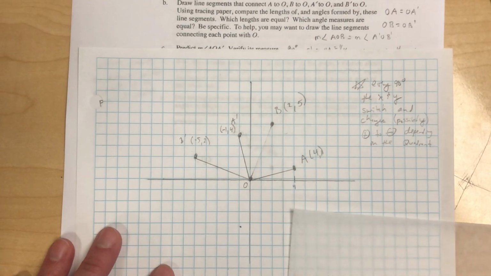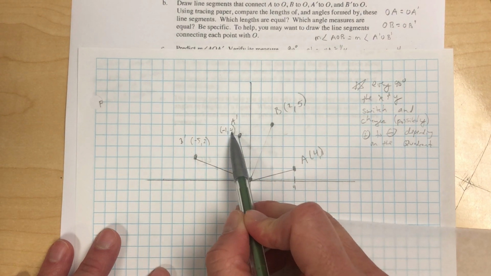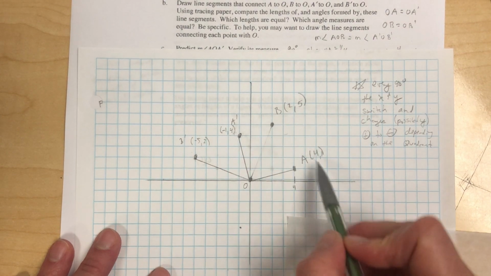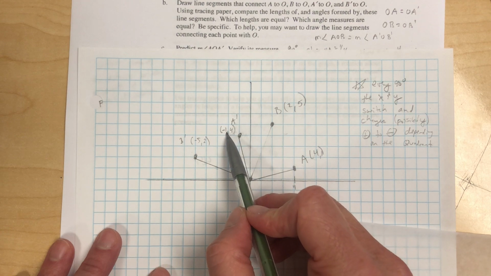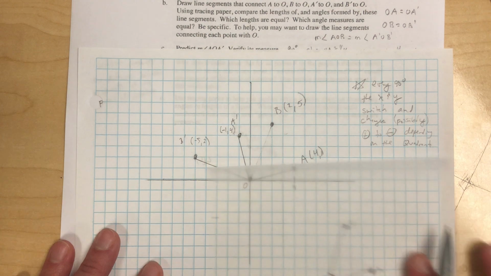So it doesn't necessarily always change. Notice that the 4 still remained 4 because the y value is positive in this quadrant. Notice the 1 changed because now the x is negative. So at least one thing is going to change.